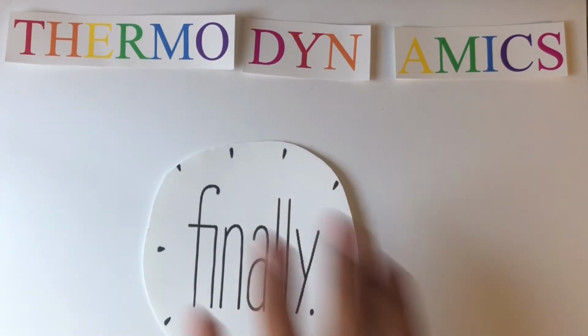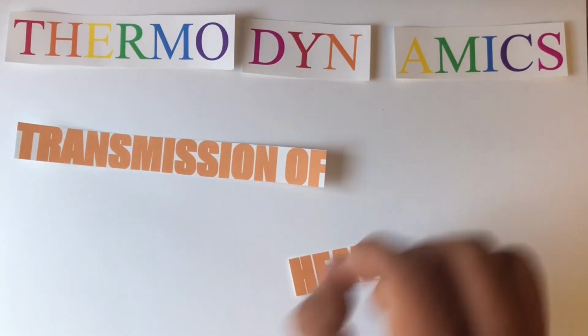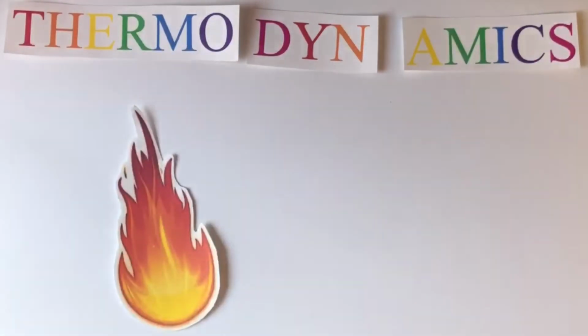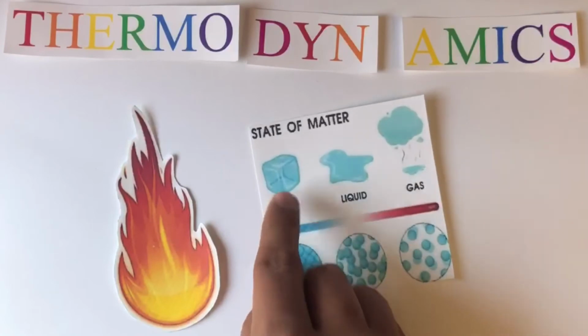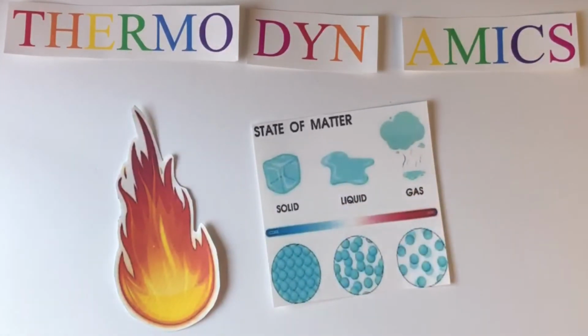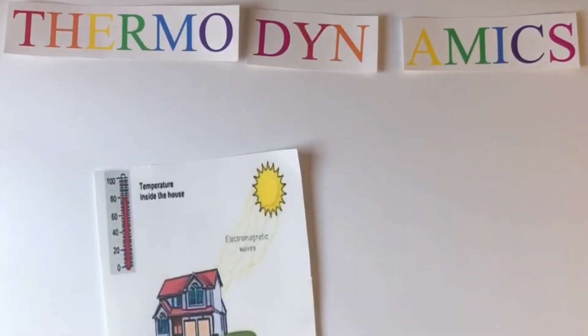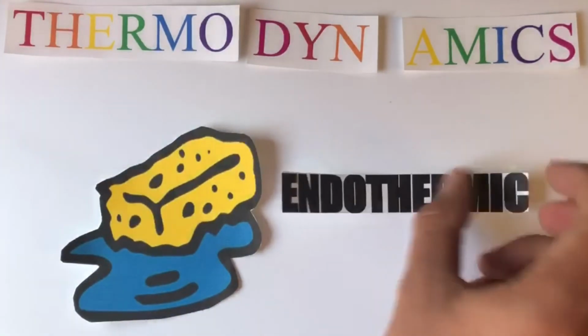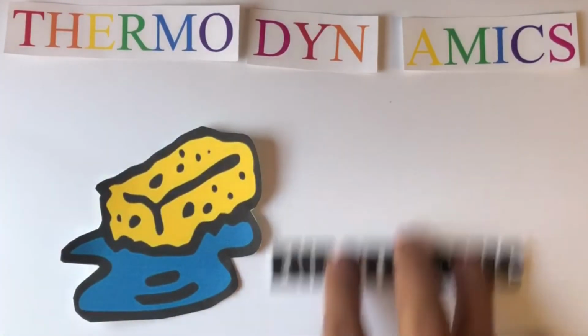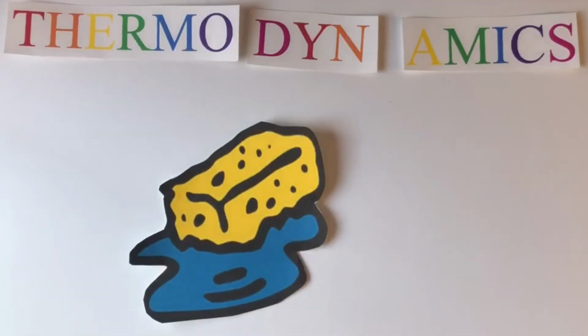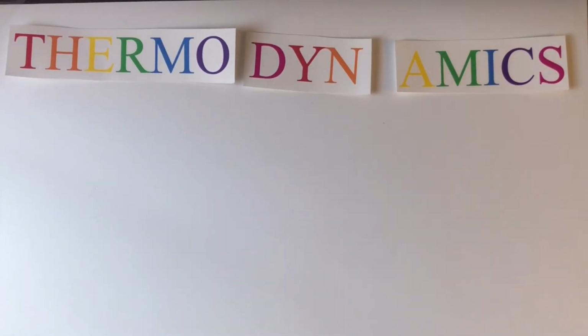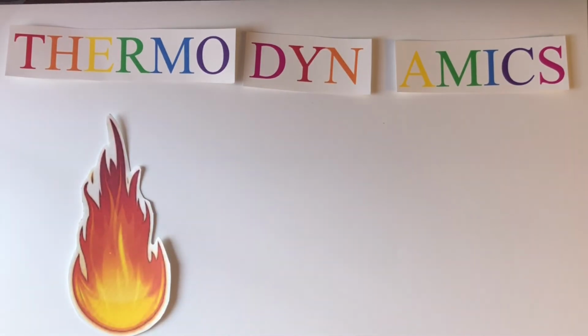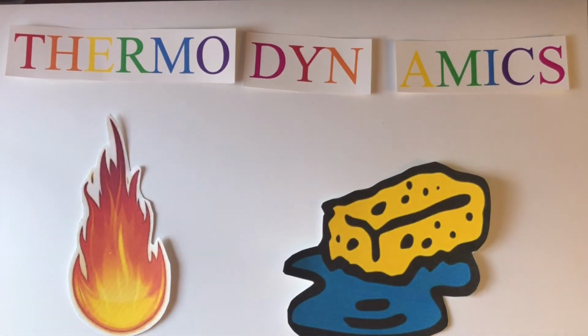Finally, we have our last subunit, transmission of heat. Heat is transferred via solid material, conduction, liquids and gases, convection, and electromagnetic waves, radiation. Heat is usually transferred in a combination of these three types and seldom occurs on its own. Heat is absorbed through a process called endothermic. This process relates to a sponge soaking up water, in which heat enters an object, warming it. The longer the object is exposed to the heat source, the more heat it absorbs.